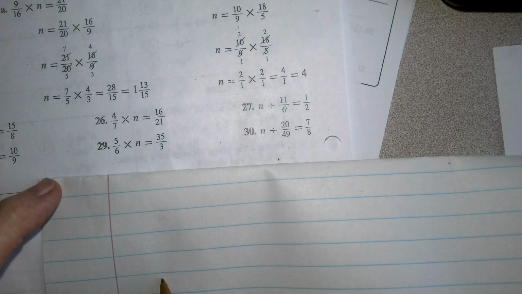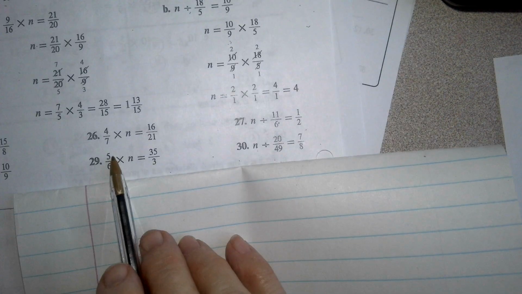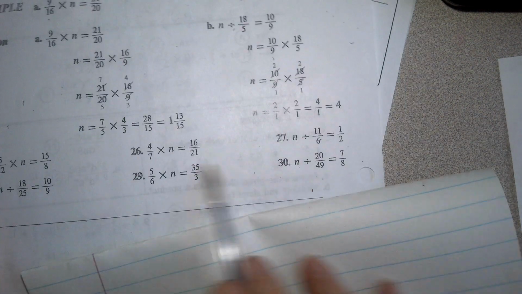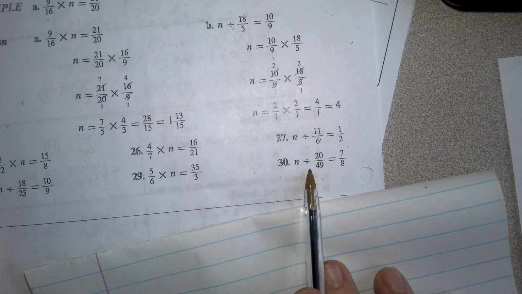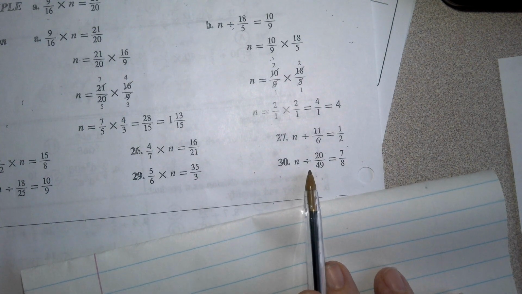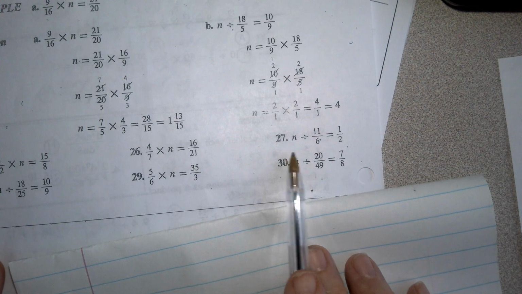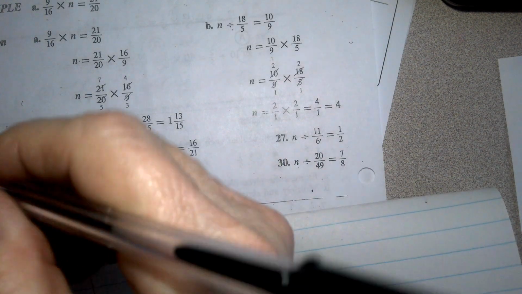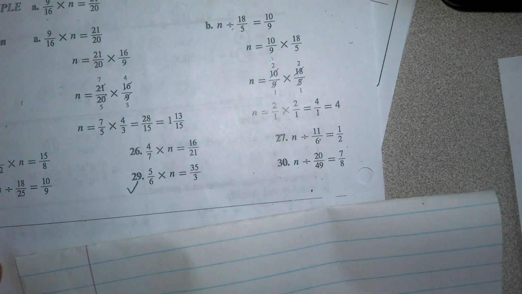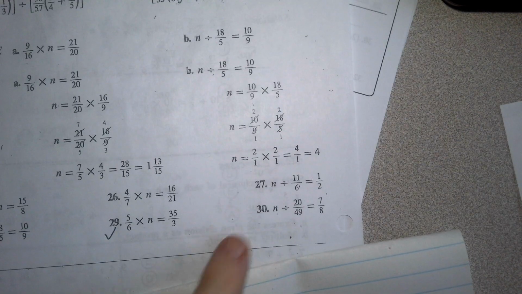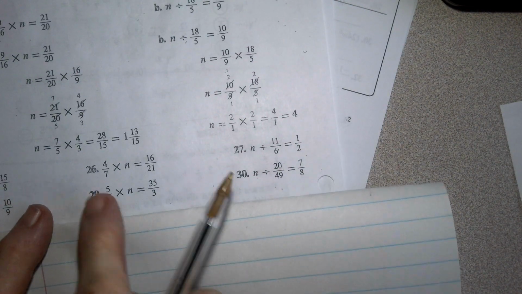We already did that problem. So we'll do the 26 and 27. How many of these did we do though? We did 28 and 29 together, and 30 was for homework. Okay, 28. Oh, that's right. You had to do this one up here and this one down here. Well, let's go ahead and do the 26 and 27.